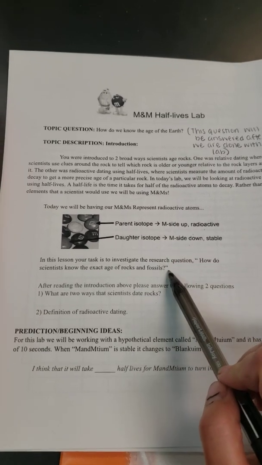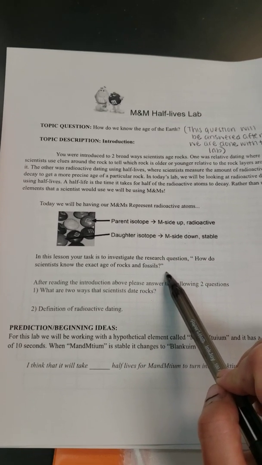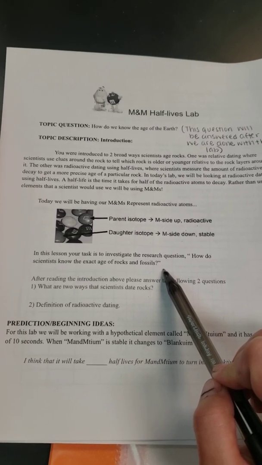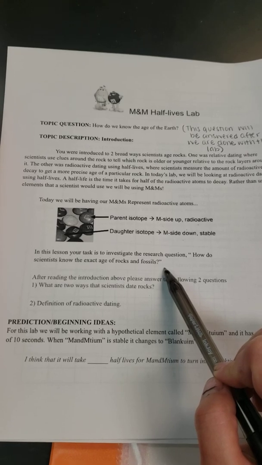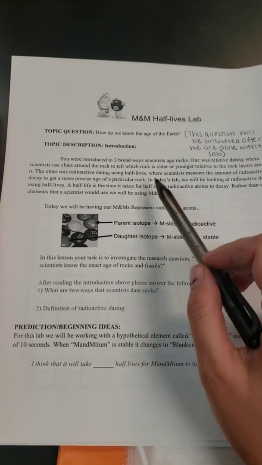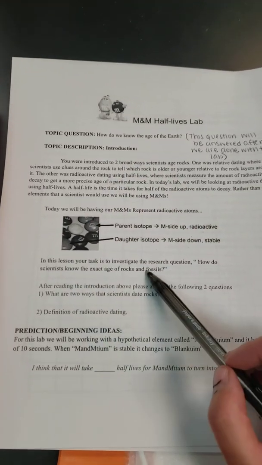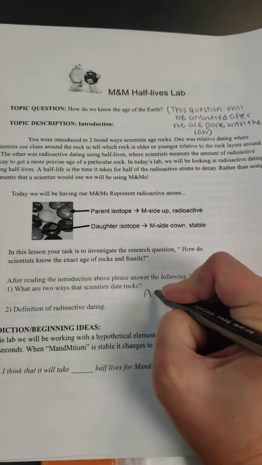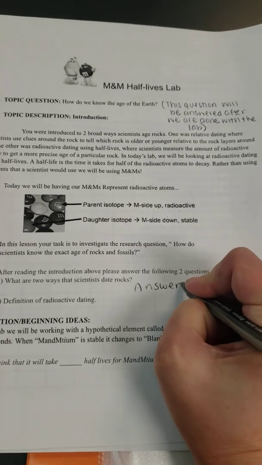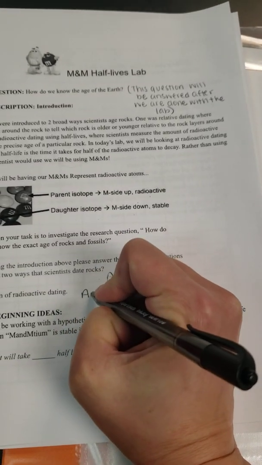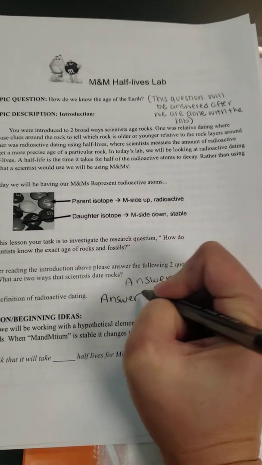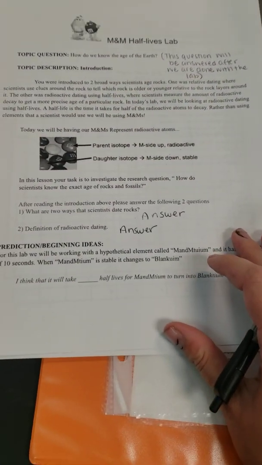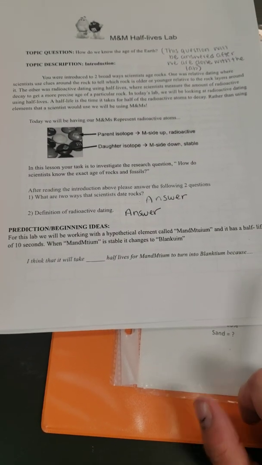In this lesson, your task is to investigate the research question, how do scientists know the exact age of rocks and fossils? So you want to read this information, and then answer these two questions. You need to answer this one, and you need to answer this one, and both of the answers are in here. It shouldn't be too hard. Then you're going to make a prediction.